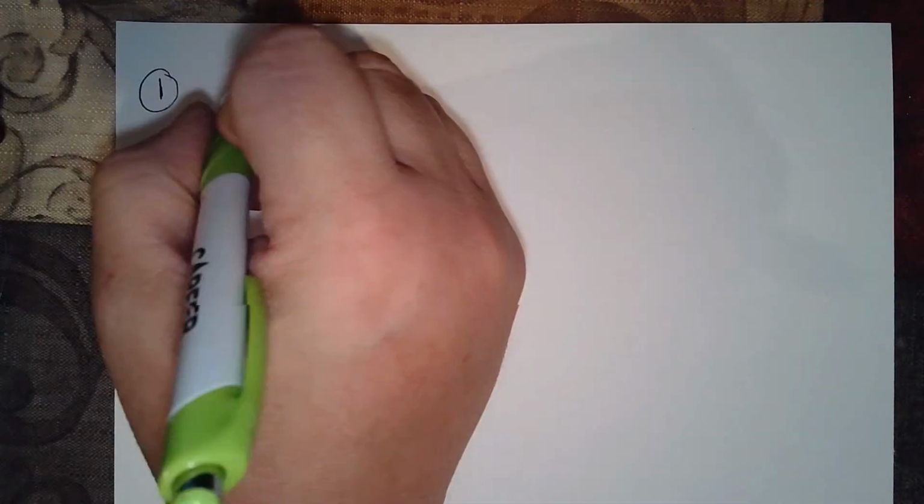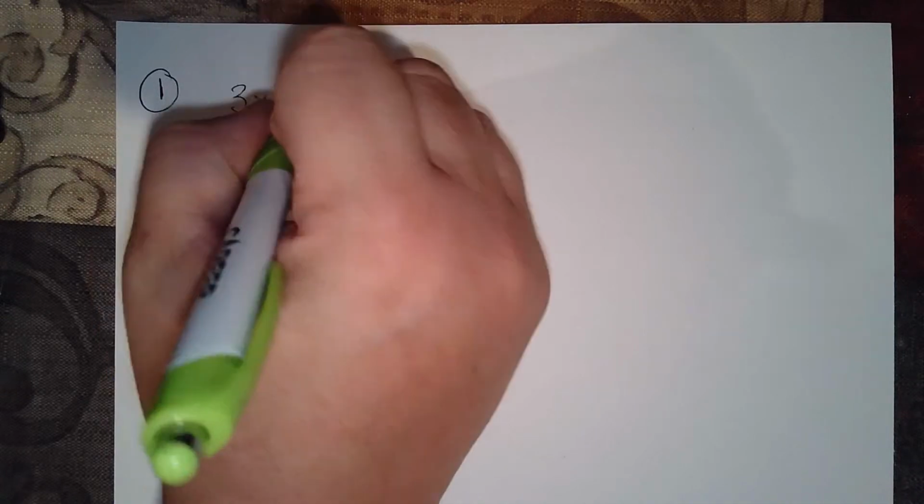You're going to have some multiplication, you're going to have some division. It's not difficult to do, you just have to watch what you do. So let's look on page 46 in your note packet. This is going to be number 1. We have 3x minus 2 is less than 10.